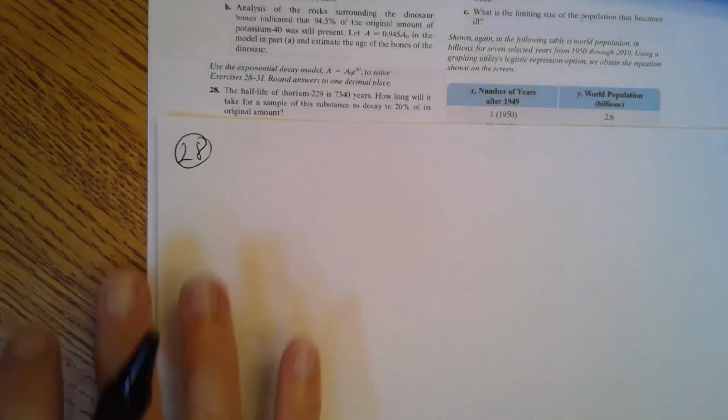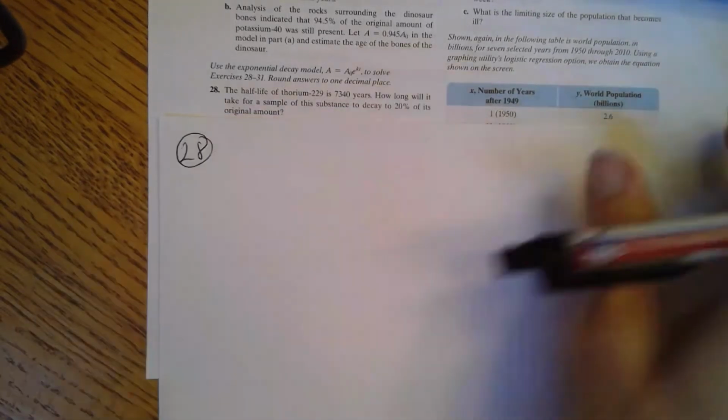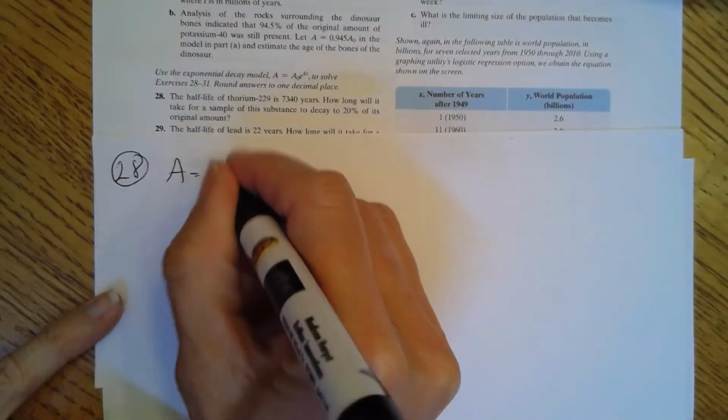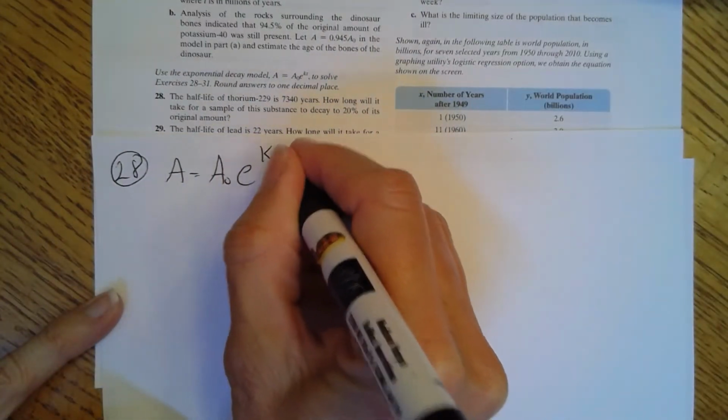That means it takes 7,340 years for half of whatever the amount started with to decay or to go away. So again, that's a pretty long half-life. And it says, how long will it take for the sample of this substance to decay to 20% of its original amount? So we're going to start off with A equaling A naught e to the kt. Again, you do need to have these formulas memorized.